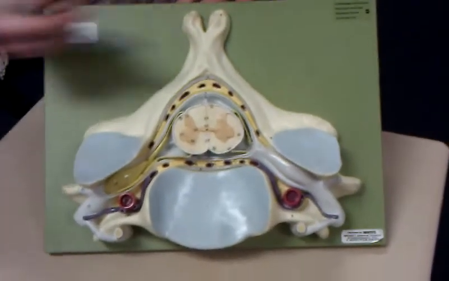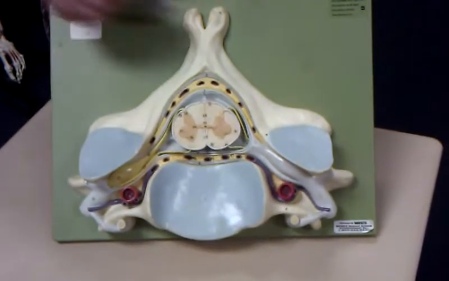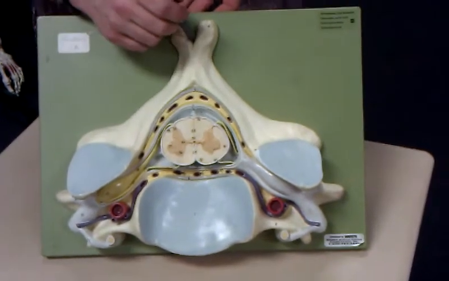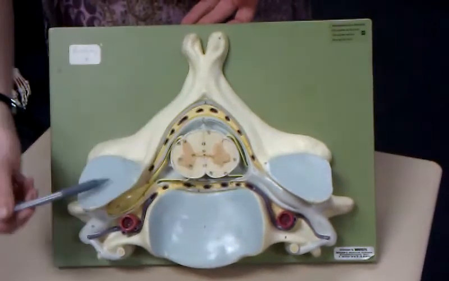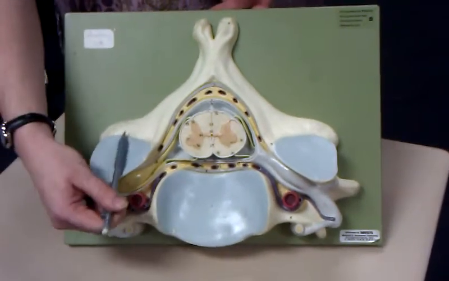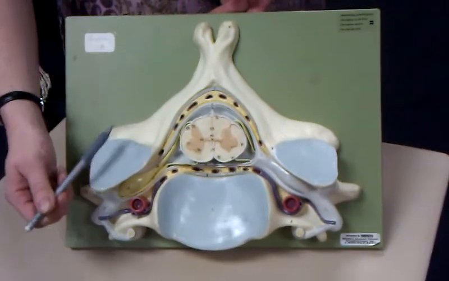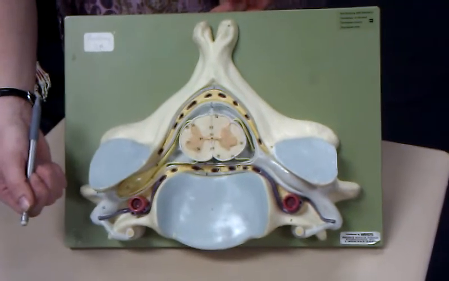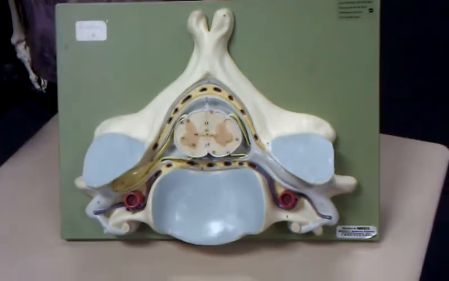This is a cross-section of a cervical vertebrae. Now it's showing the entire cervical segment. We have a bifid spinous process. We've got lamina. We've got facet joints, which are located at 45 degrees in the cervicals. They're going to be at 60 degrees in the thoracics and 90 degrees in the lumbars.